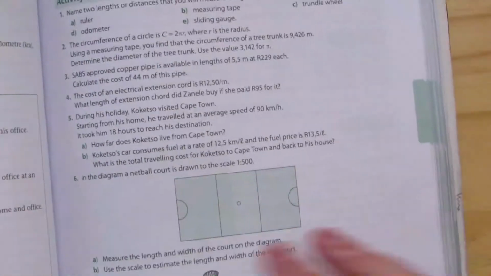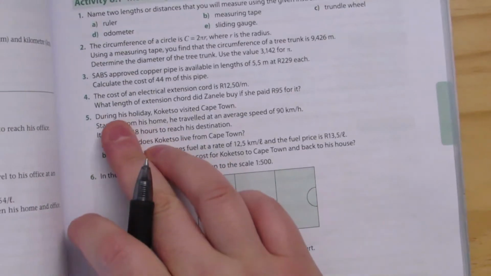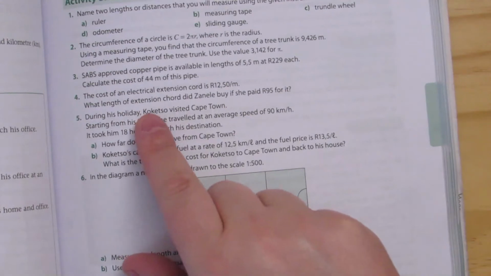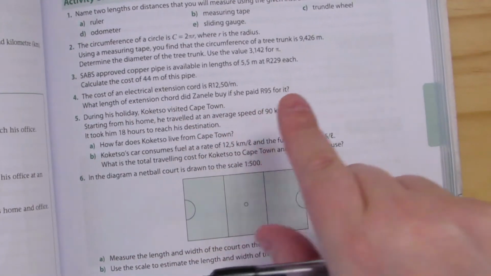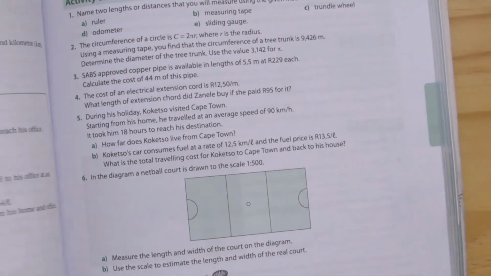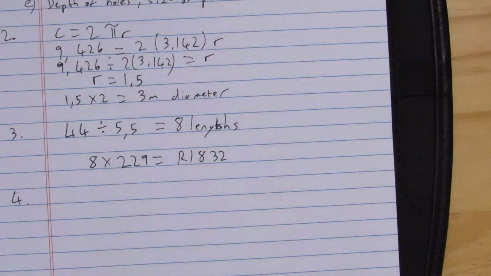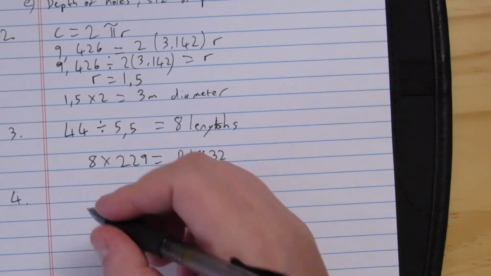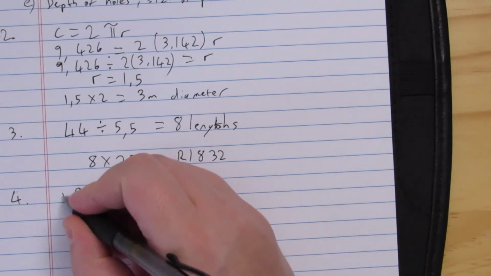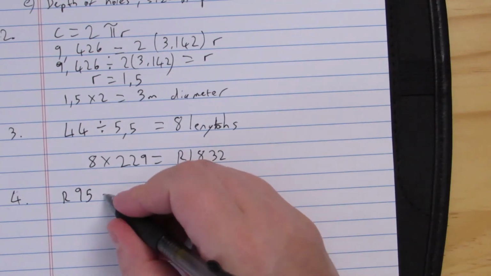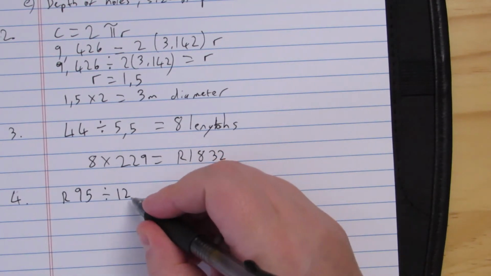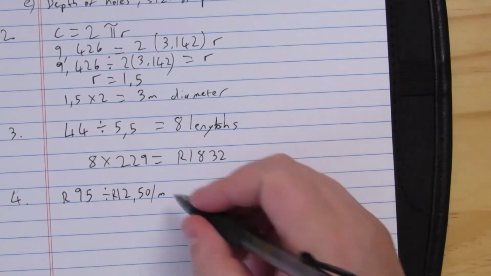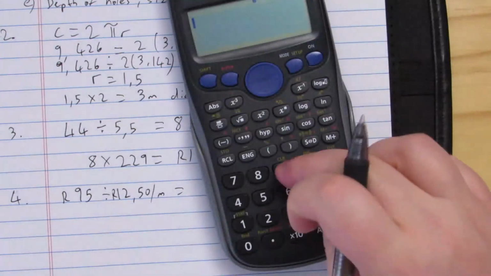Alright, let's get to number 4 now. The cost of electrical extension cord is 12 Rand 50 per meter. What length of extension cord did Zandilia buy if she paid 95 Rand for it? Okay, so we've already got the rate here, 12 Rand 50 per meter. She paid 95 Rand in total, and we divide it by the 12 Rand 50 per meter. And that will tell us how much she bought.